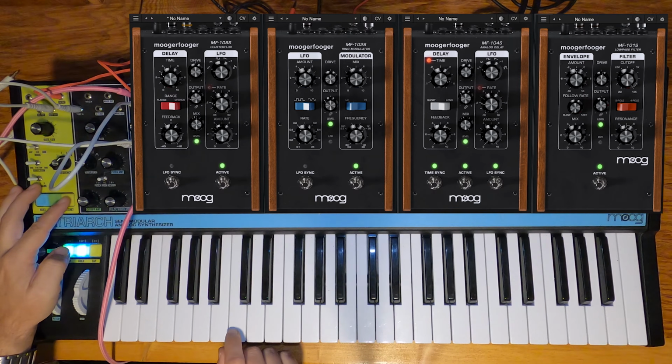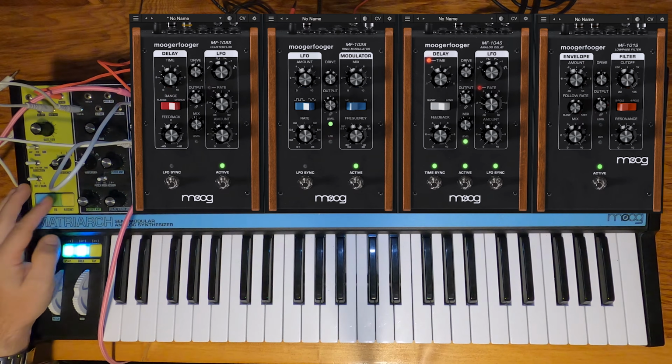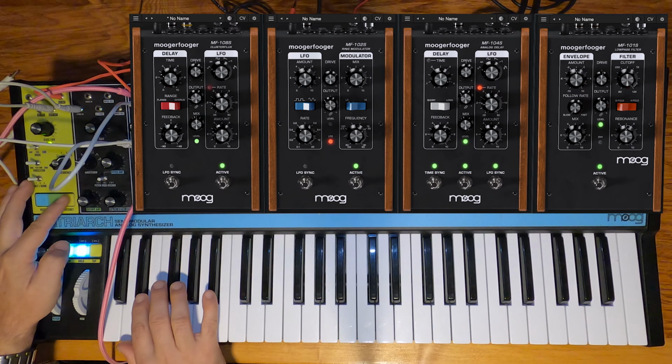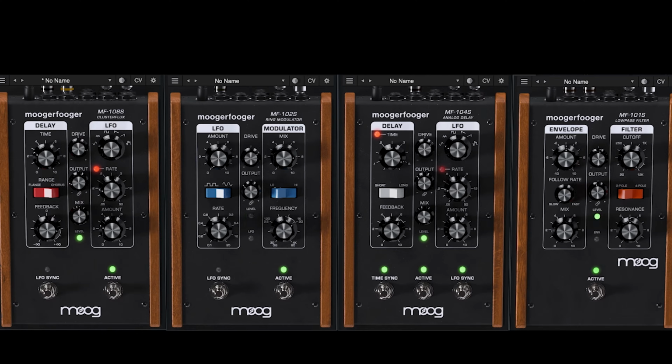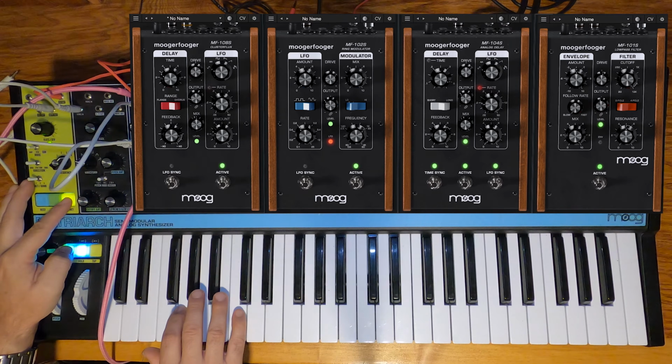So in this video I'll demonstrate some ways to get the plugins to interact with CV from hardware synths, and I'm going to use the Matriarch for this, but this will work with any modular synth. First I'll do a quick little jam and demo of this patch. I'm using the plugin versions of the Cluster Flux, the ring modulator, the delay, and the Moogerfooger filter.